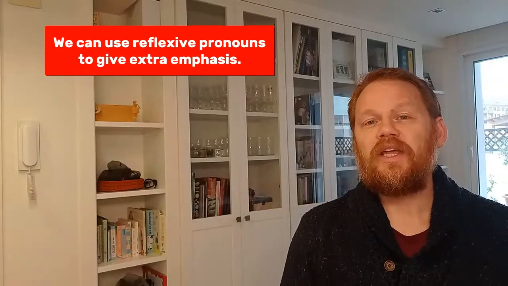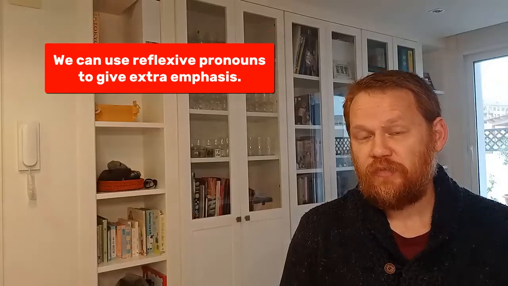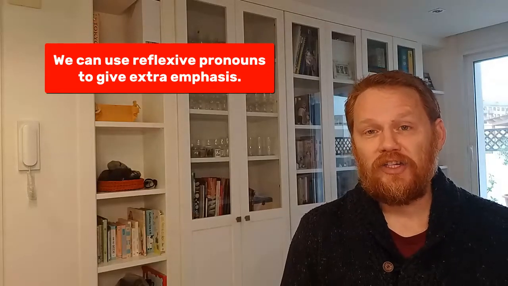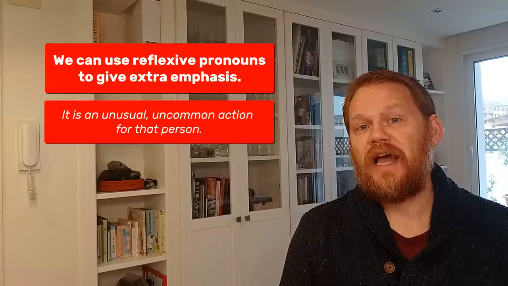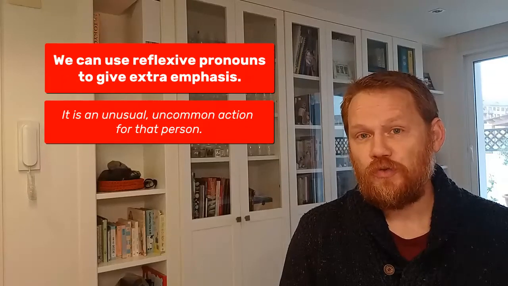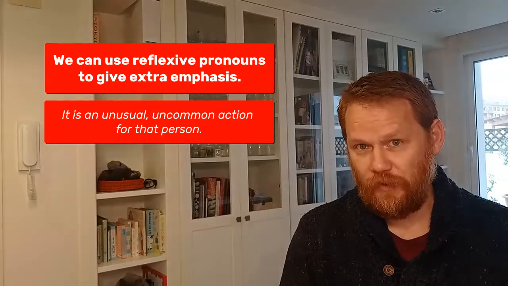Now, these reflexive pronouns have also other uses. Let's begin with the first one. We can also use these reflexive pronouns to give extra emphasis. And we do so because the action is unusual or uncommon.